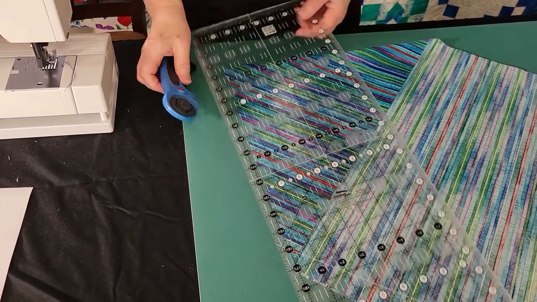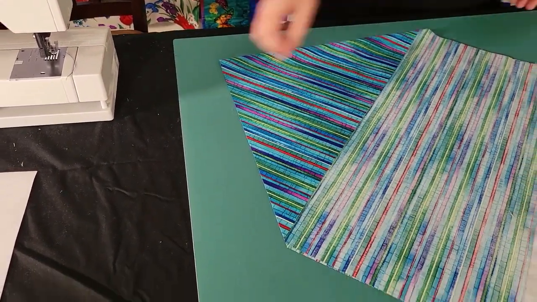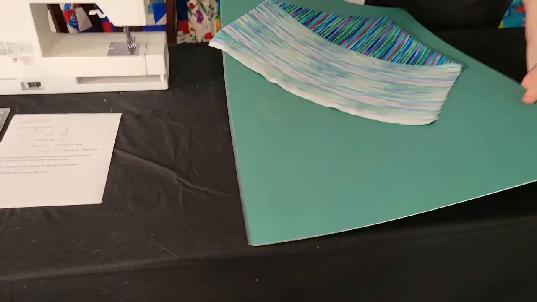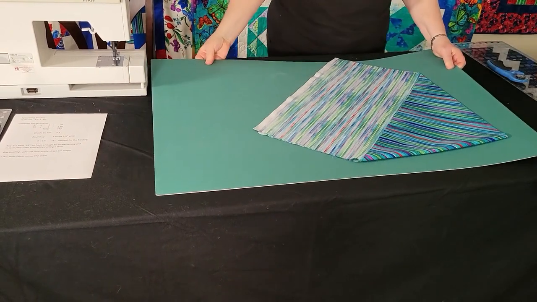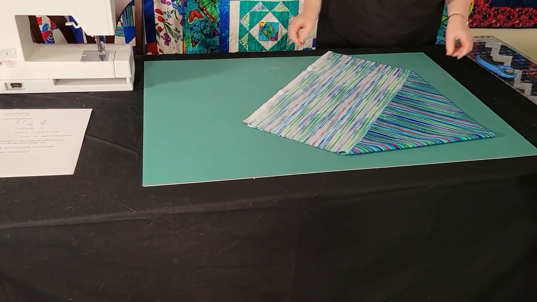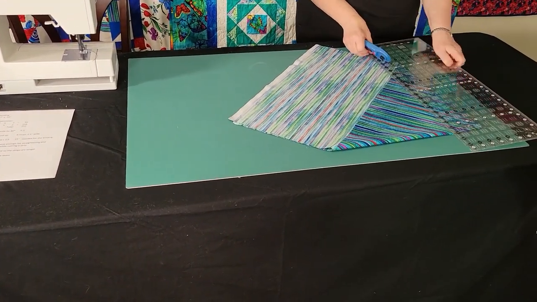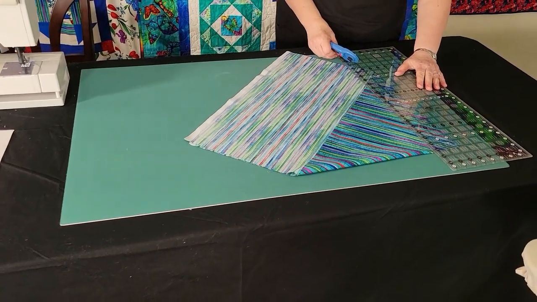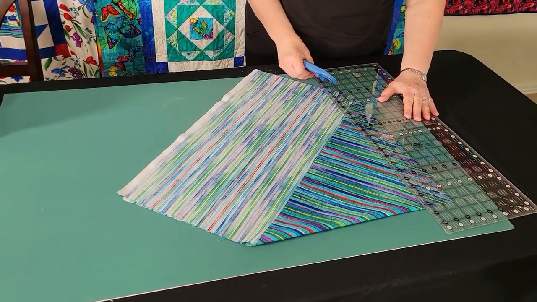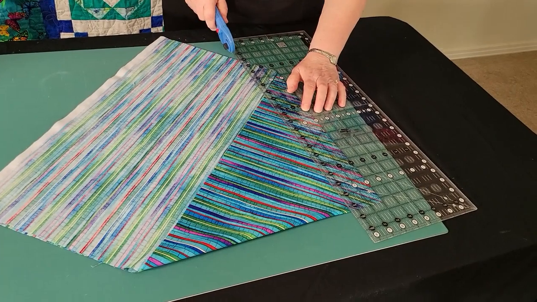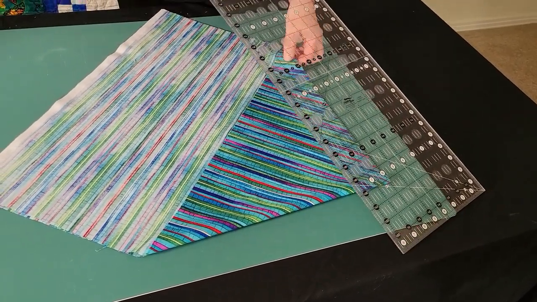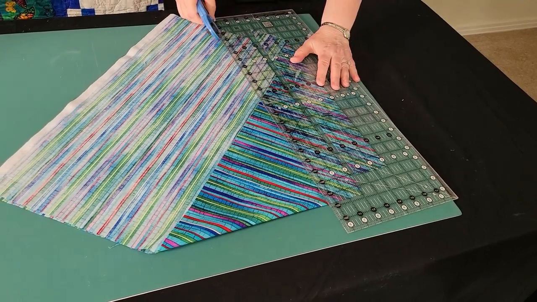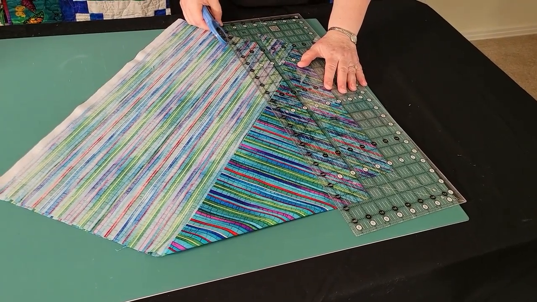And then I'm going to turn my mat because of the way I laid this out. I don't want to pick it up. So then we're going to start cutting 2.5-inch strips. Now, one of the things that people tend to do when they're doing bias binding is they cut way too much. So I'm going to show you how to avoid that.